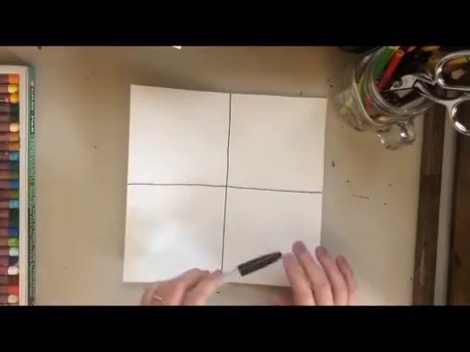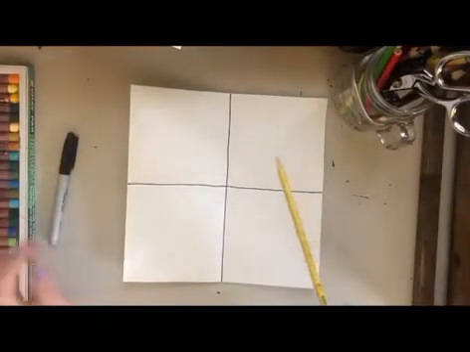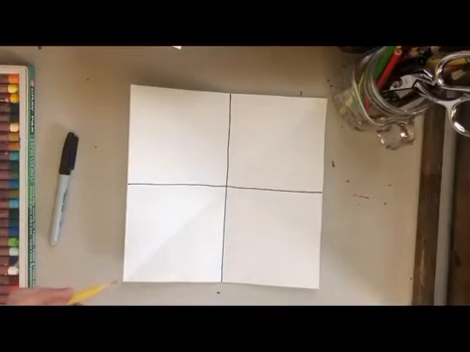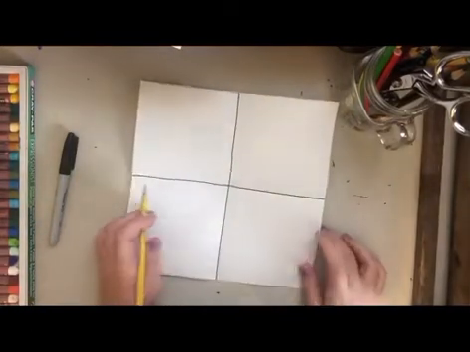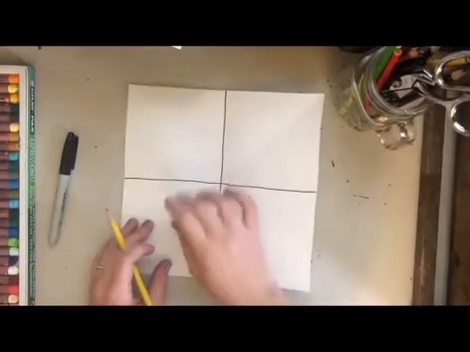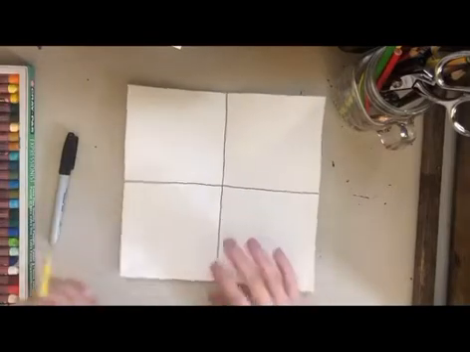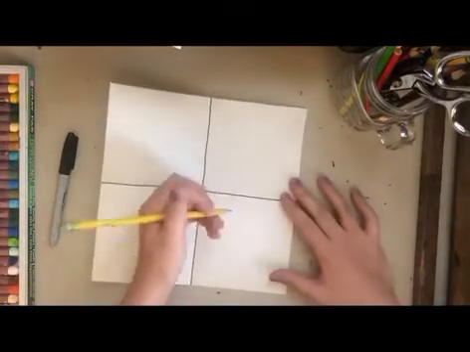So once you have your grid set up, I'm actually going to draw in pencil just because I want to be able to erase some lines, so I'll keep double checking that you can see. But so you're going to choose four emojis. You can make the emojis up. You can look at emojis online and decide which ones you want to do. It's totally up to you.